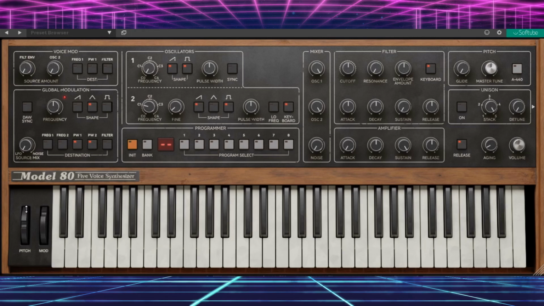Today we're going to go over the Model 80 synthesizer, and what I'm going to do is explain the synthesizer as quickly as I can, all its parts and how to use it for sound design. My assumption is you're already familiar with synthesis and how PWM works, what waveforms, filters, sync, filter FM, oscillator FM, etc. are. What we're going to do is go through and explain how to use this synthesizer in particular.